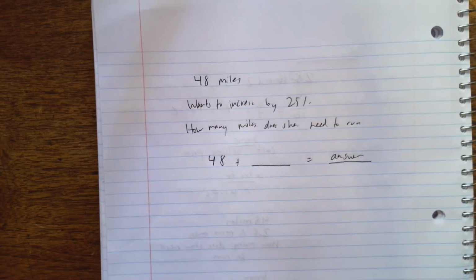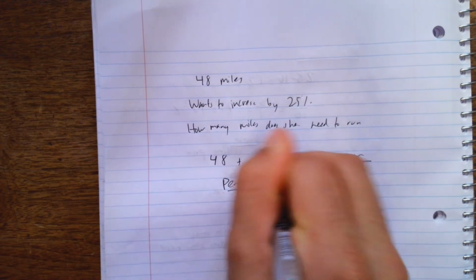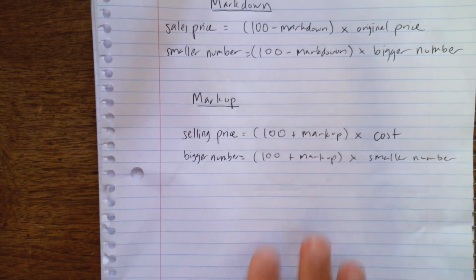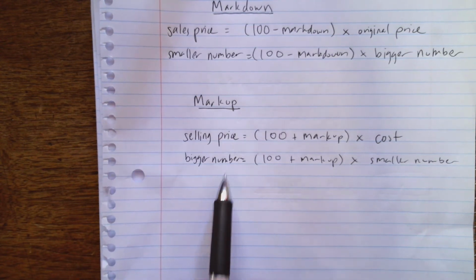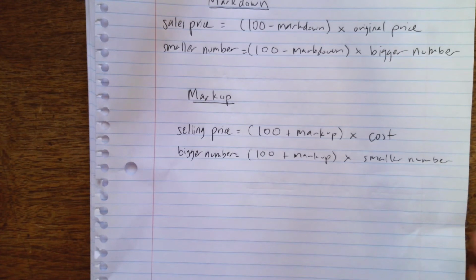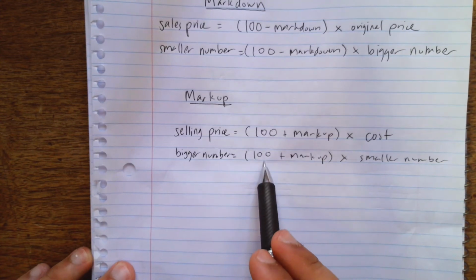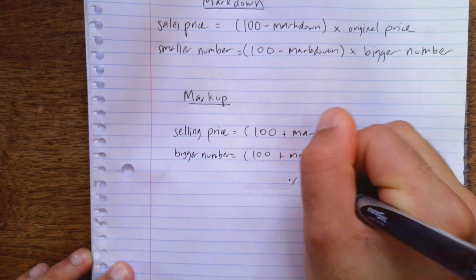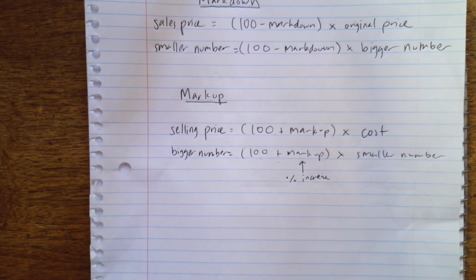So in this case, we're talking about a percent increase, right? And when we're doing that, we have this equation that's right here. It's our bigger number, or if we're trying to relate it to cost, it's the selling price, or the bigger number, is equal to 100 plus the markup, or another way to say this is the percent increase, multiplied by the smaller number.